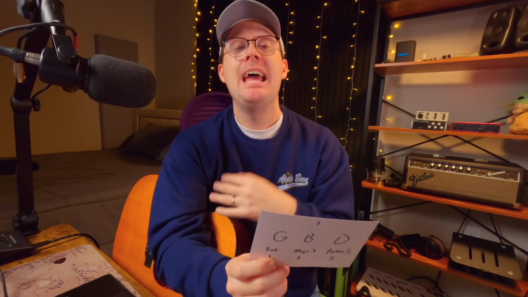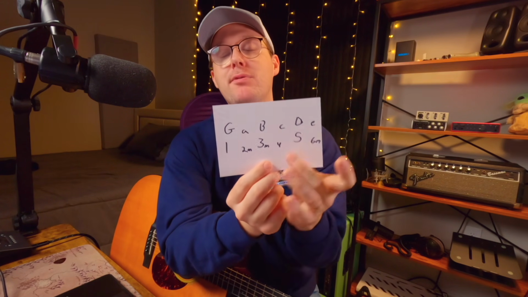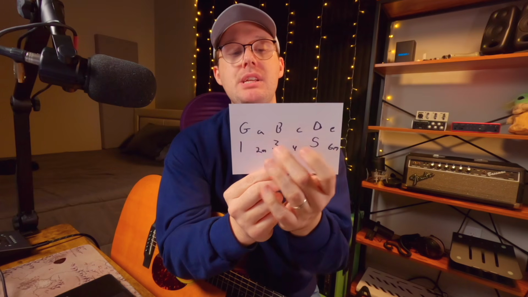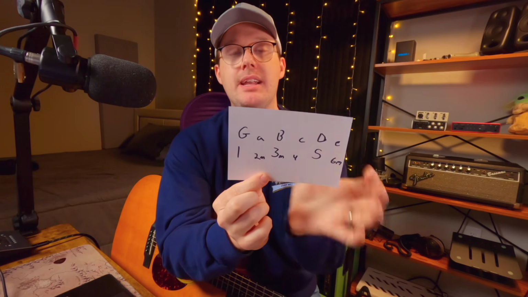G major is G, B, D. That's 1, 3, 5. A major is A, C sharp, E. That's 1, 3, and 5. In A major, A is 1, C sharp is 3, and then E is 5. So all we have to do when it comes to implementing this in our playing is fill in the gaps. So here we have G, B, and D. That is the 1, that is the 3, and that is the 5.